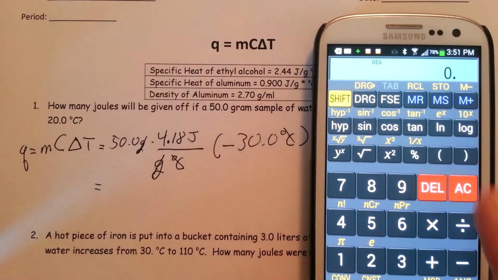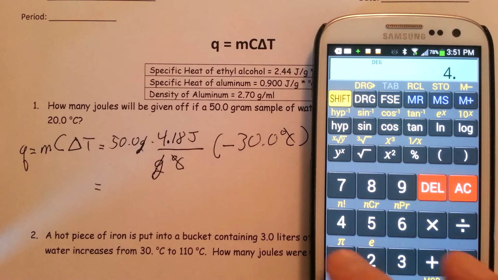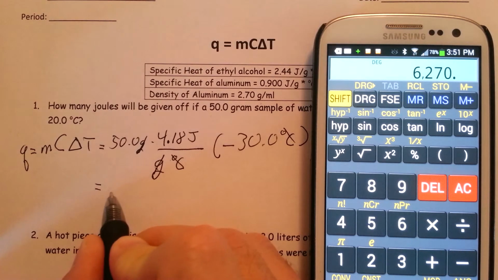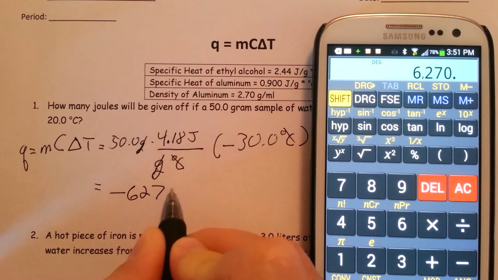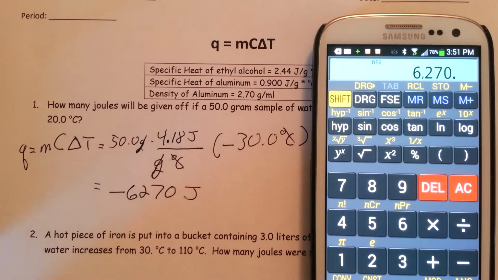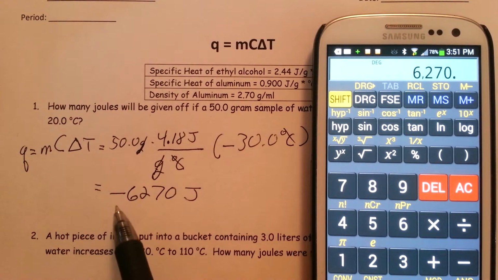And as I plug in 50 times 4.18 times 30, it will be negative. So I have minus 6270 joules. And now we'll take a look at the negative sign.